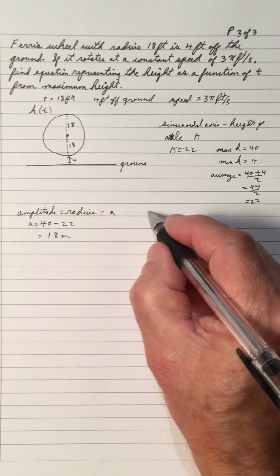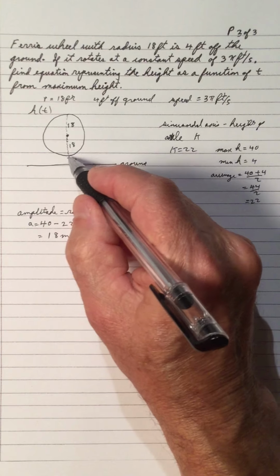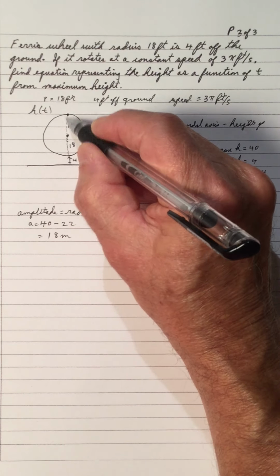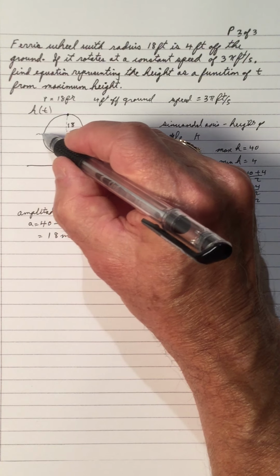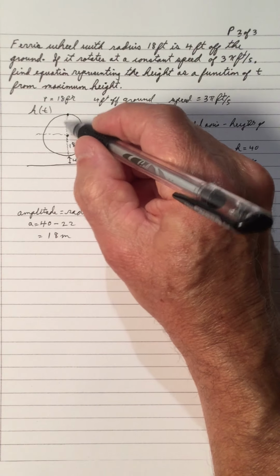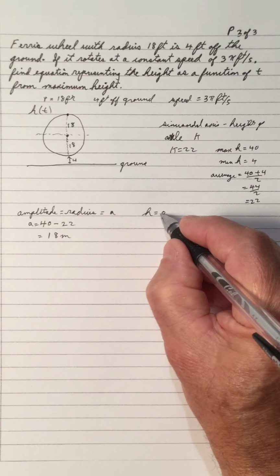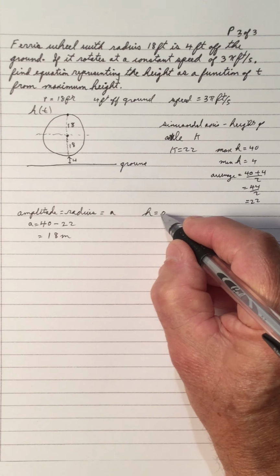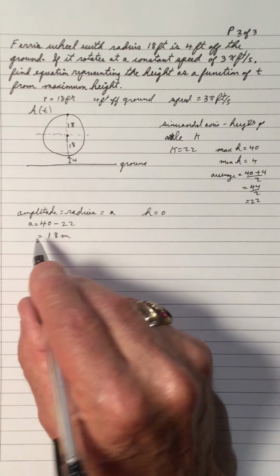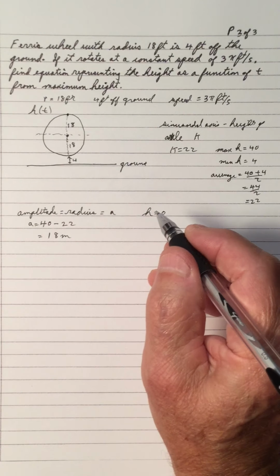And now we said that the H was 0, because we start off at its maximum height right here. If you think about the XY axis, the time is 0 here, so H is 0. Now we have K, we have H, we have A, we've got to get the B.